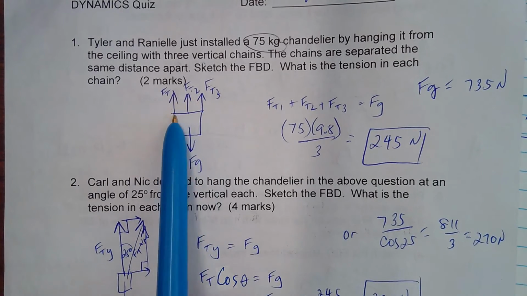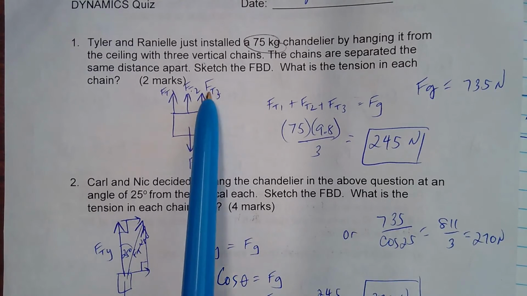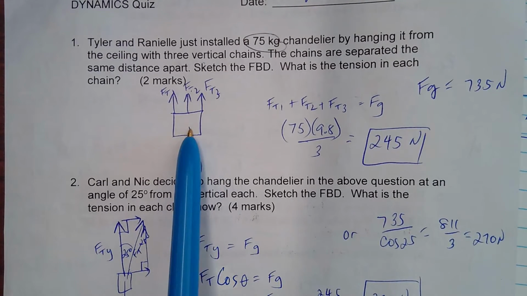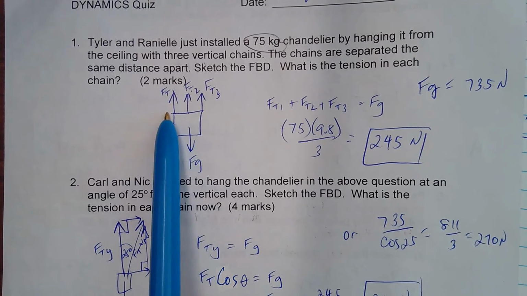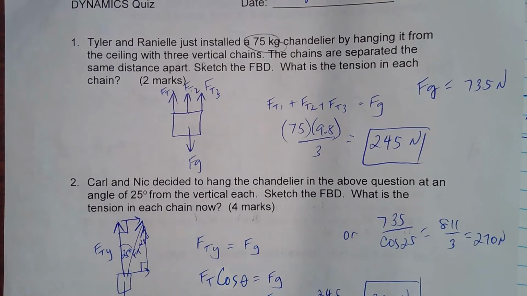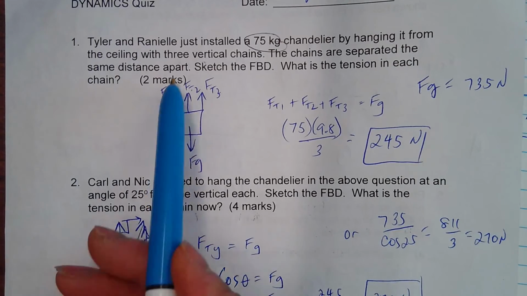Because they are all the same rope and they are all the same angle, basically 90 degrees from the object itself, each of them is going to have the same tension. Makes sense? Because it doesn't say that the ropes are different. You'll assume that they are the same rope and they're all vertical. That's what it says here.